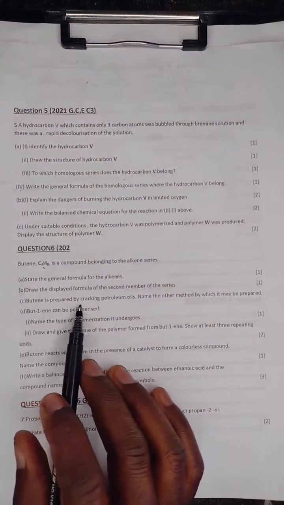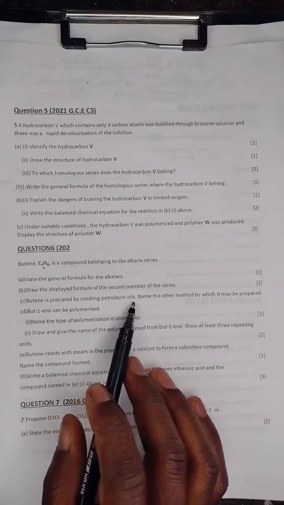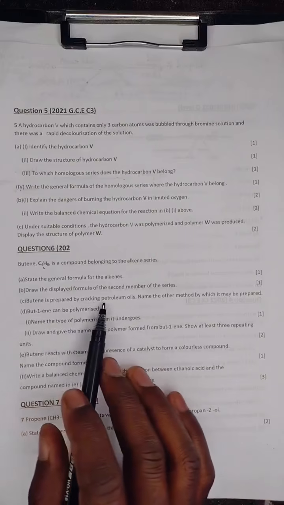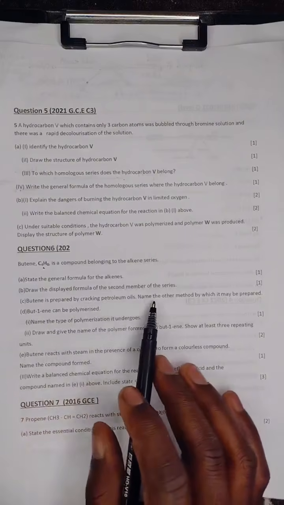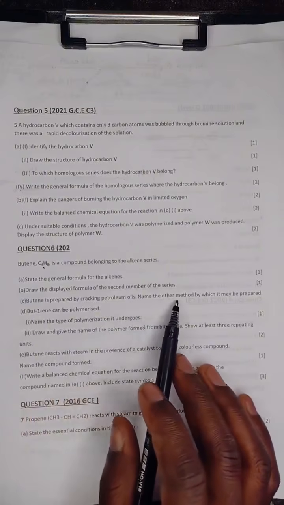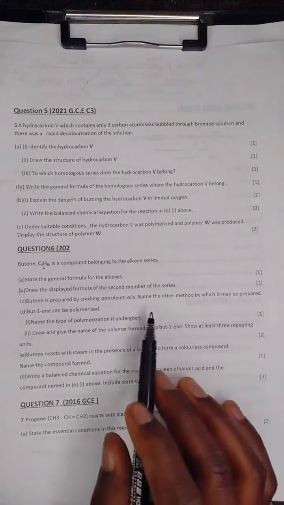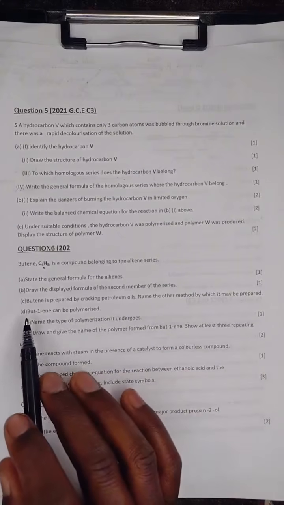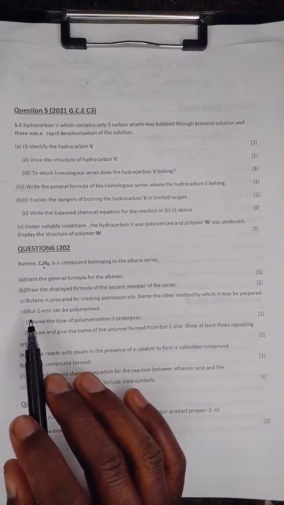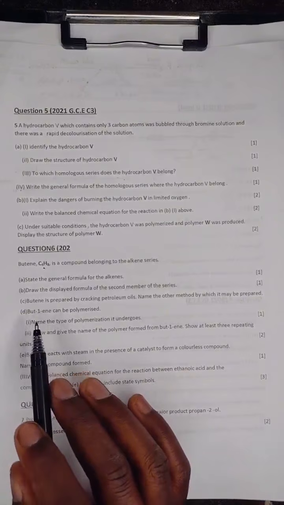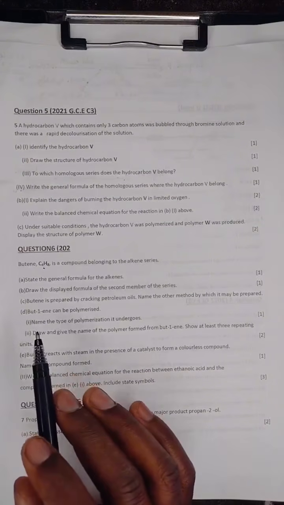Butene is prepared by cracking petroleum oil. Name the other method by which it may be prepared. So now, aside from cracking, how are the alkenes prepared? That is the question.